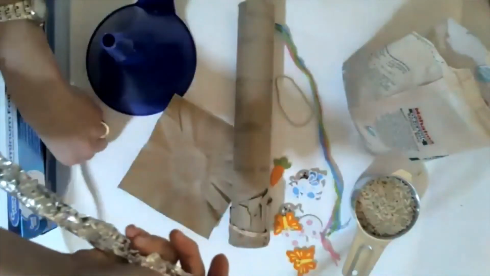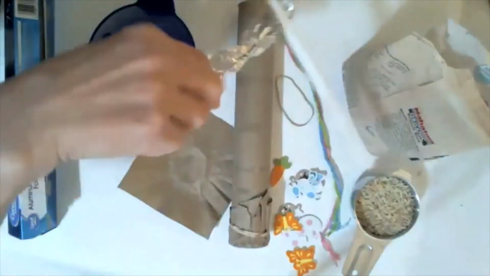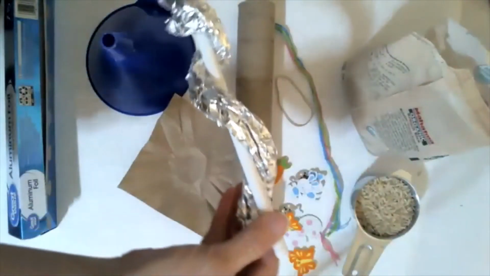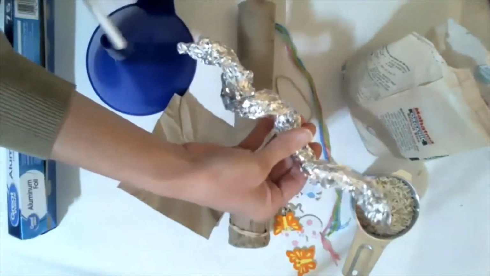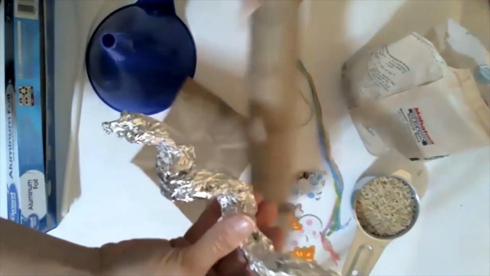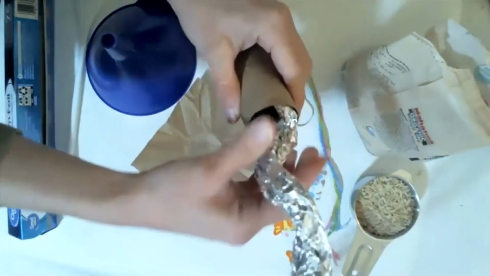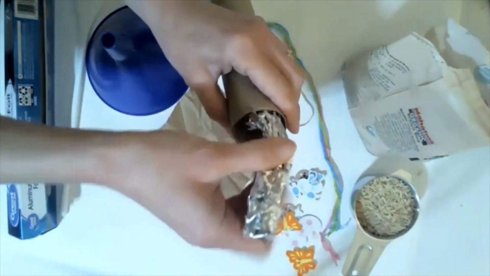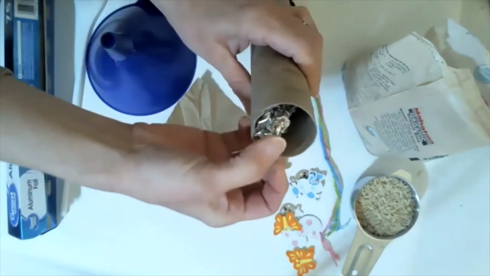Okay, next I'm just going to take a spoon and just wrap the tin foil around the spoon like this. And I'm just going to slide it off and put it inside the paper towel roll. This just helps the rice to not move around quite so quickly. It gives it a little bit more of a rain effect.